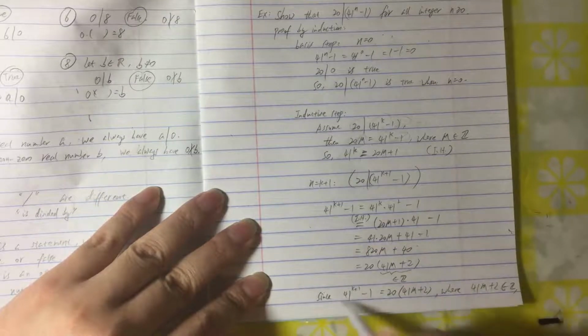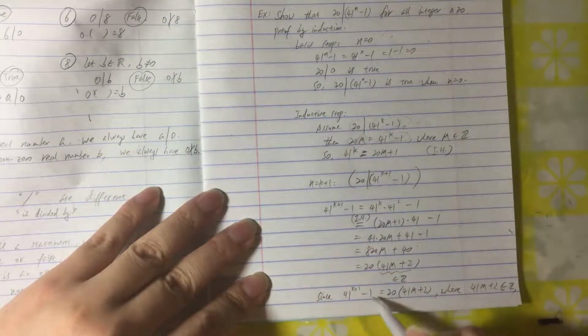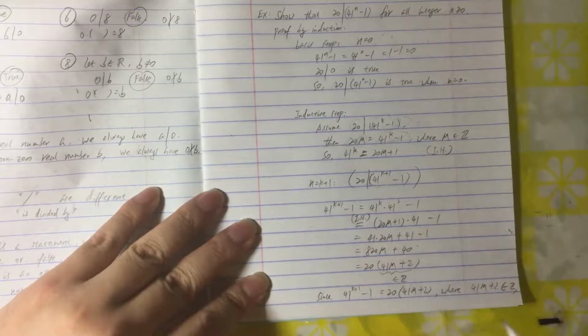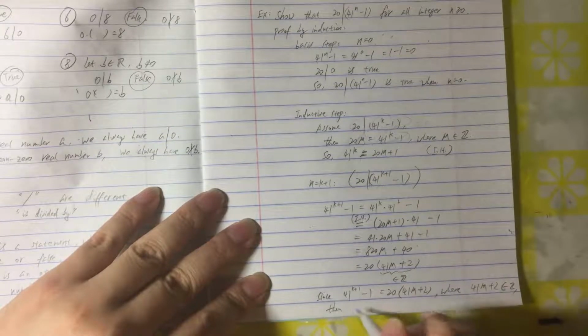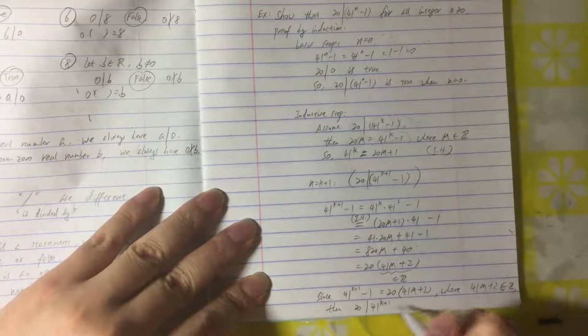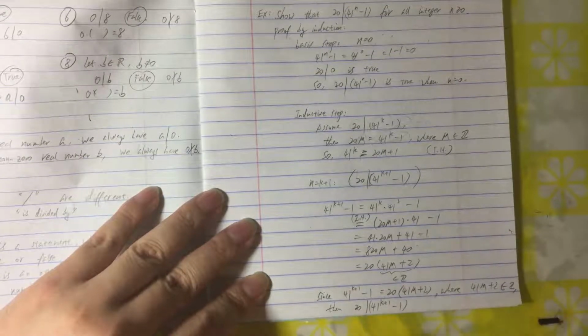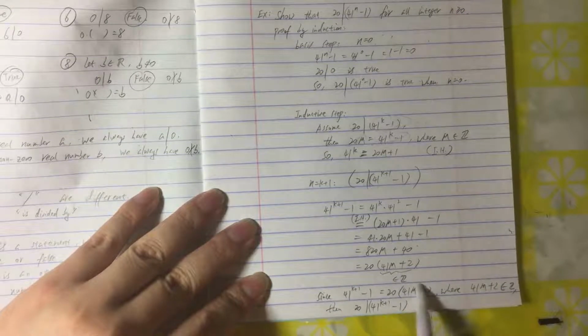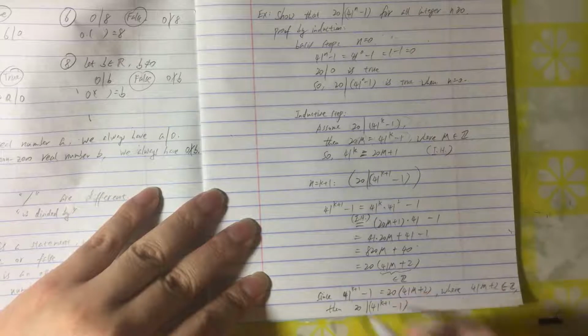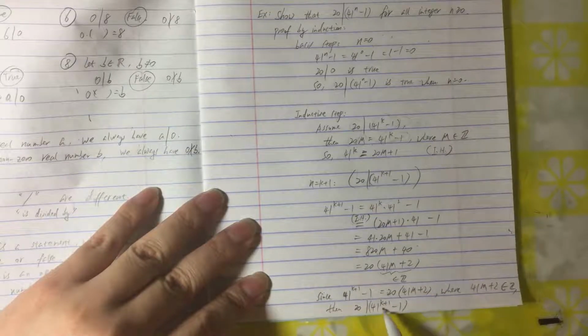Since this number equals 20 times 41m plus 2, and this is an integer, then 20 divides 41 to the power k plus 1 minus 1. Since this number equals 20 times the integer, then 20 divides this number. So 20 divides 41 to the power of k plus 1 minus 1.